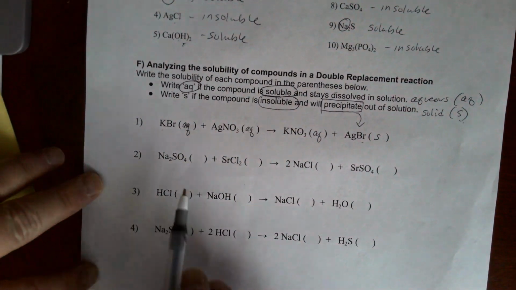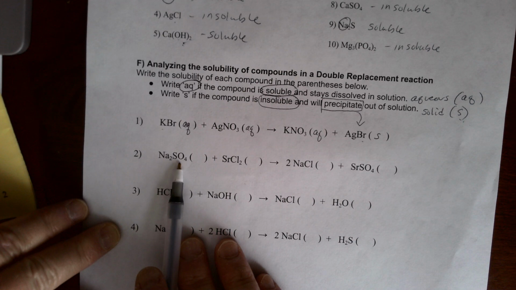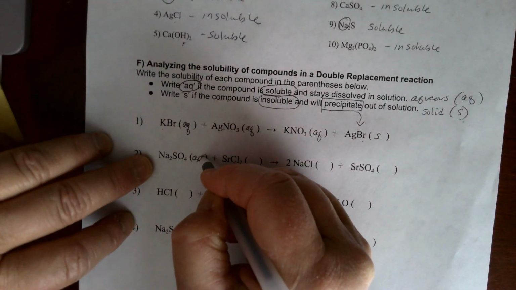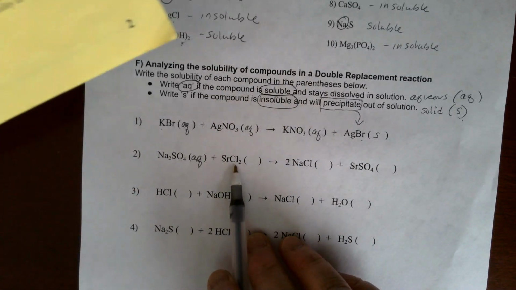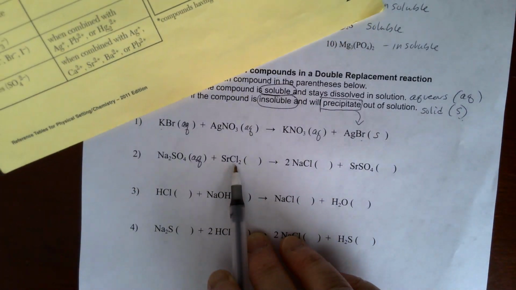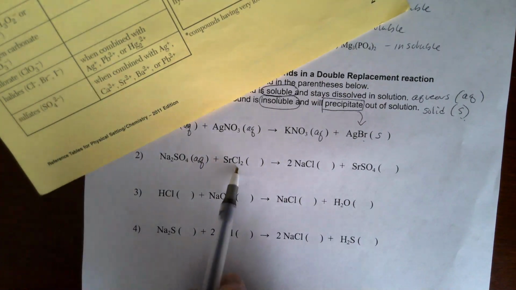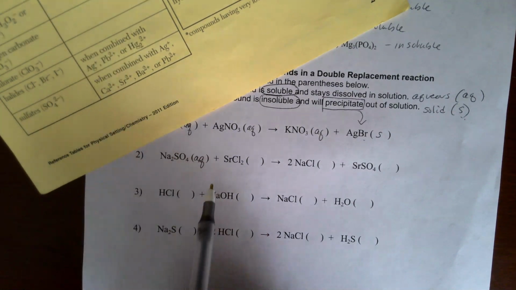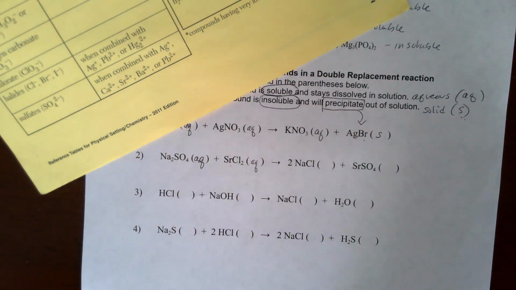All right, let's take a look at the next one. Na2SO4, sodium sulfate. I see sodium, that's a group 1 ion, it is aqueous. Here we have chloride, which is here. Chlorides are soluble. There are exceptions when they're not soluble, but strontium is not one of them, so this is aqueous.